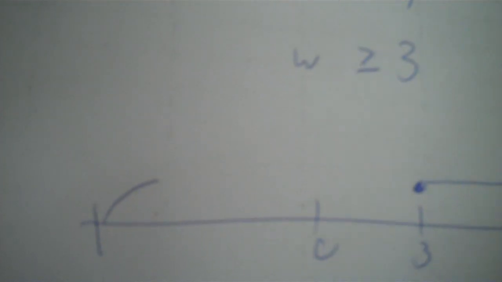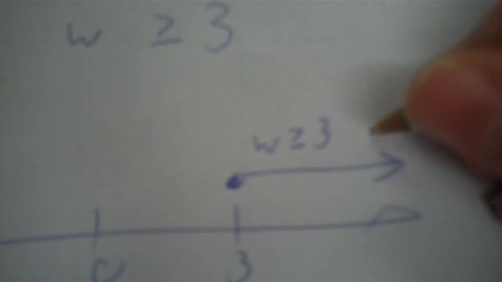Circle, fill it, goes this way. Now, write and solve an inequality to find the possible numbers of gardens. So it would be gardens as your label. Okay. So Wednesday you'd have to sell 3 or more gardens.